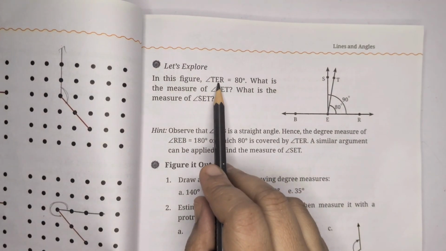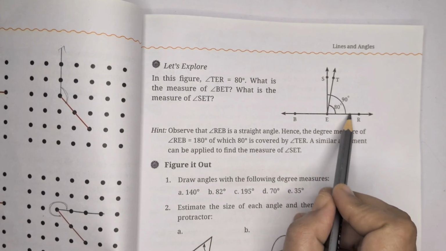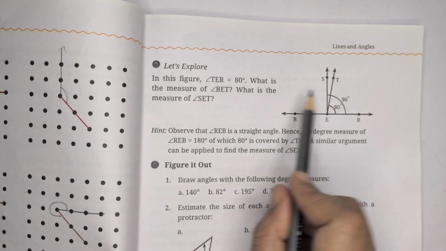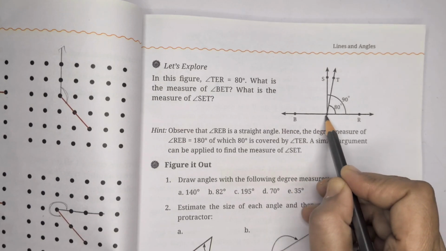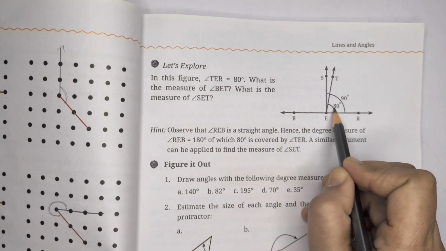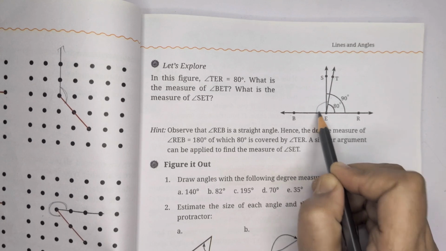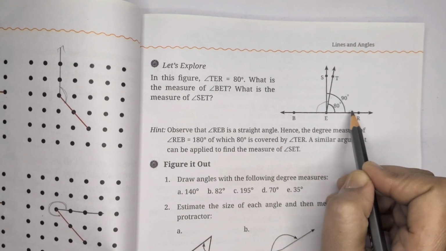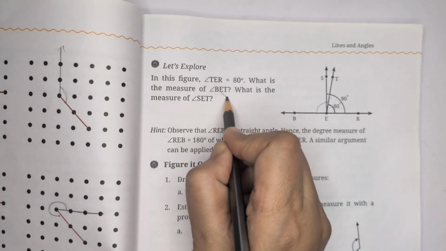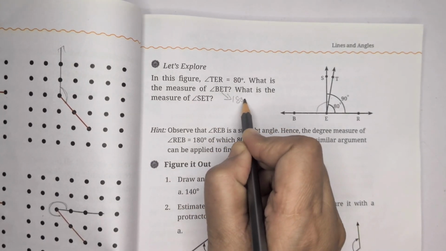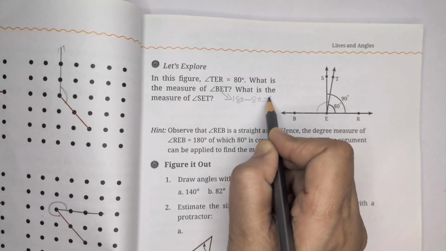Now here in this figure, angle TER is 80 degree and RES is 90 degree. What is the measure of BET? BET. This one is 80 degree, which means from that line till here. This is a straight line, always 180 degree. So 180 minus 80, it will come. 180 is a straight angle, minus 80 is equal to 100 degree.